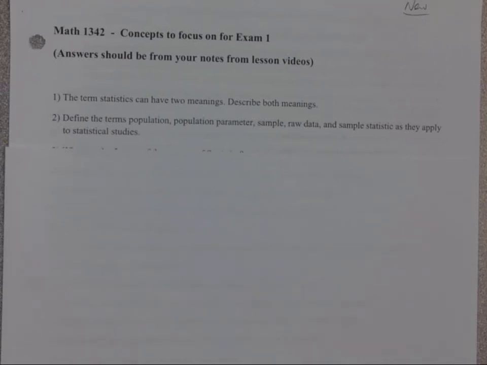You use what to subtract what? Sample statistic to subtract the error, and then use your sample statistic again and add that error. Okay, thank you. So let's try one together to be sure you know what you're talking about.